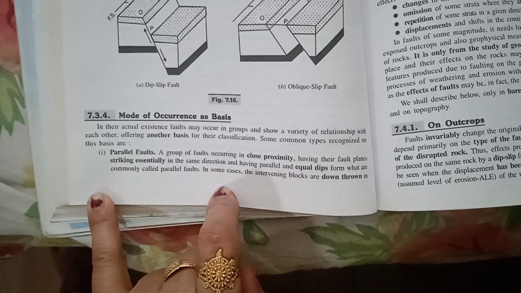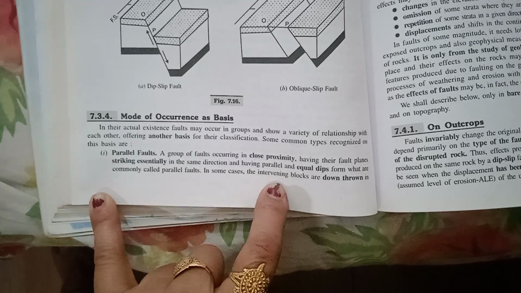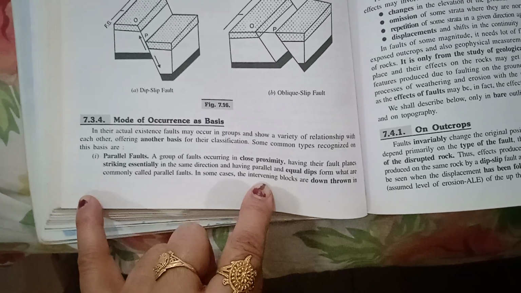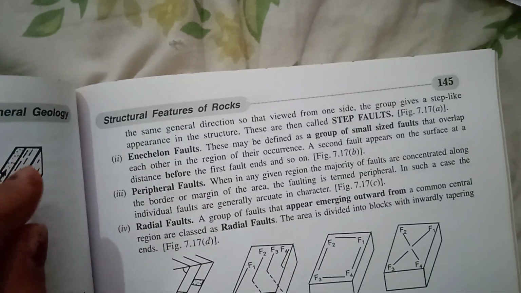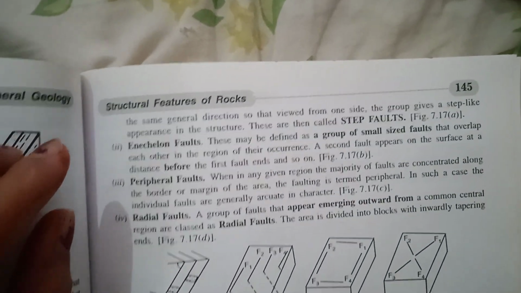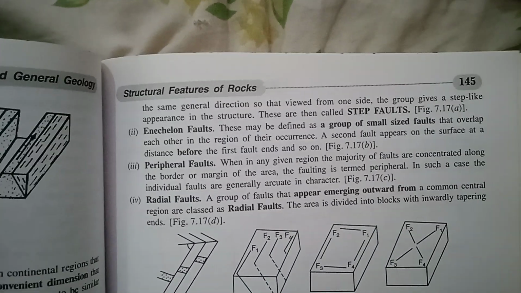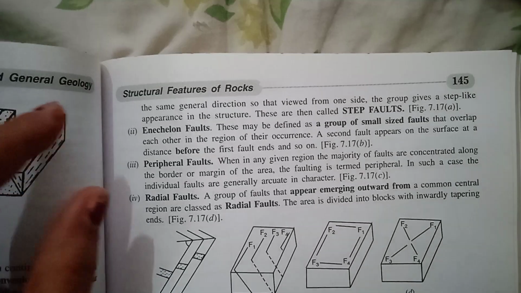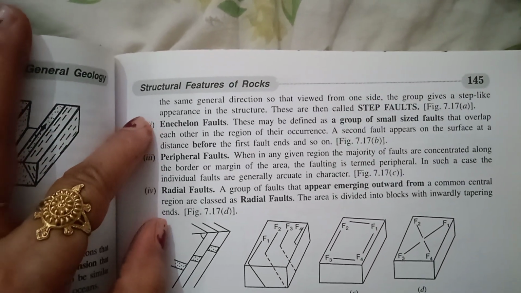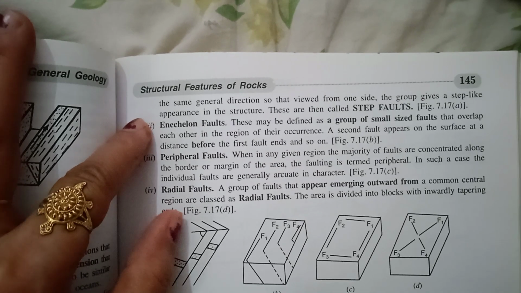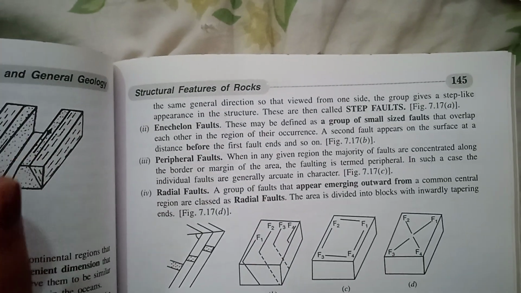In some cases, the intervening blocks are downthrown in the same general direction, so that viewed from one side the group gives a step-like appearance in the structure. These are then called step faults.